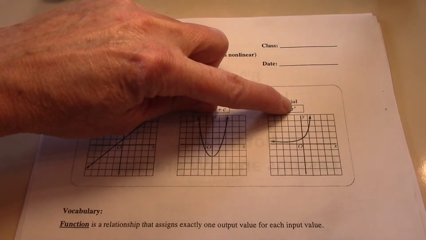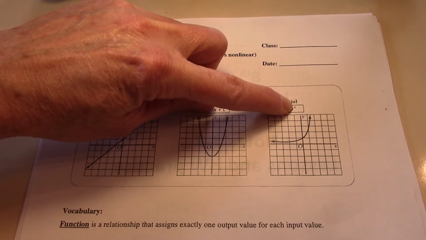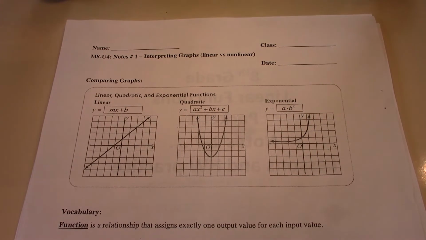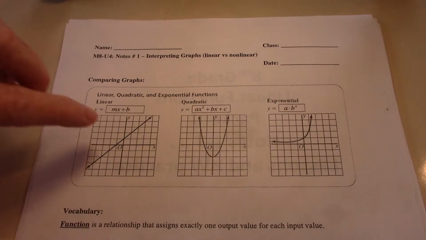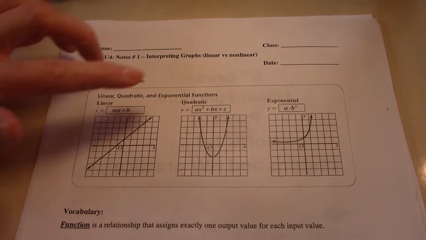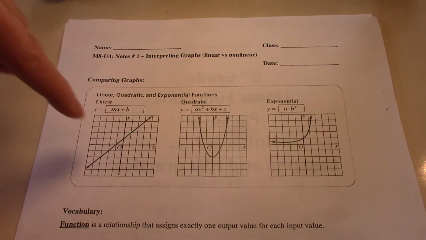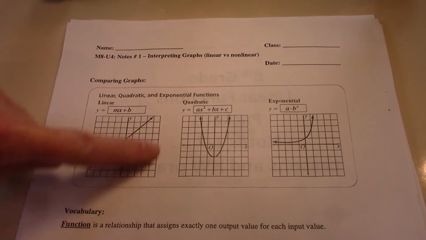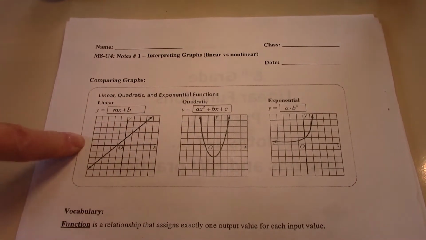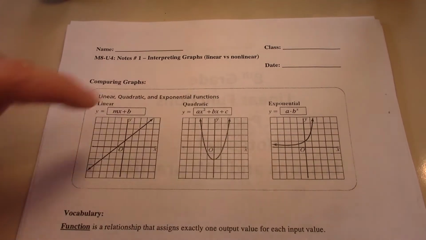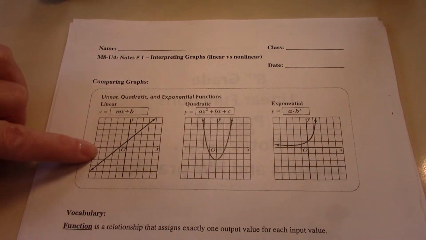The exponent is the x, or the x value in your table of numbers, okay? So, brief overview: linear function, quadratic function, exponential function. We will be graphing and learning all about linear today, okay? I'll expose you to some of the quadratics and some of the exponential, but for now, it's basically linear.